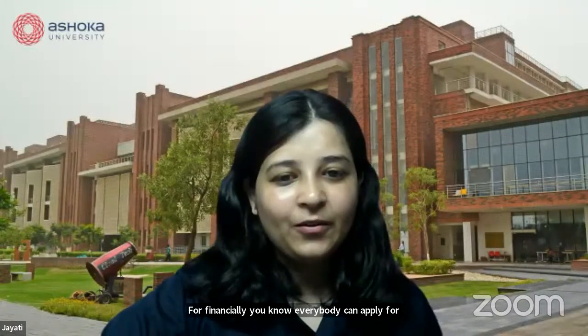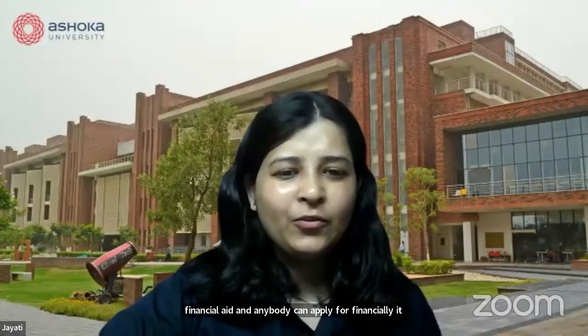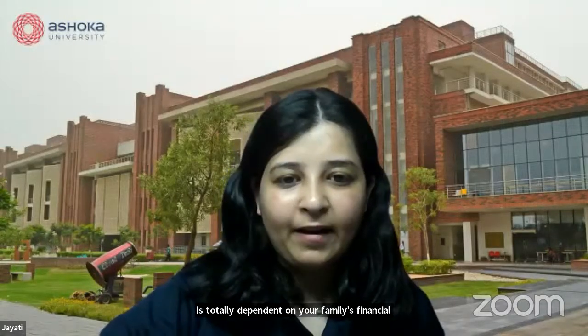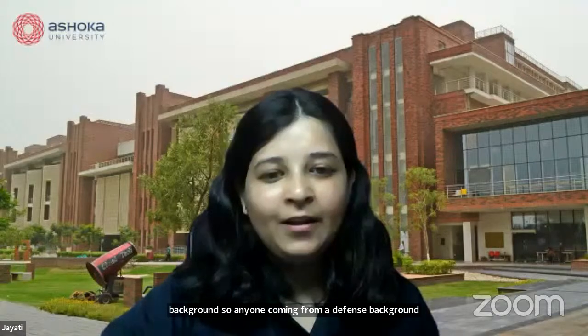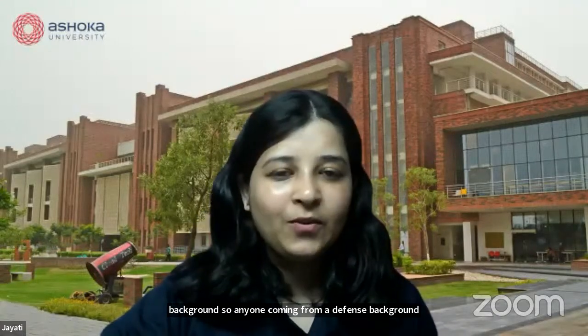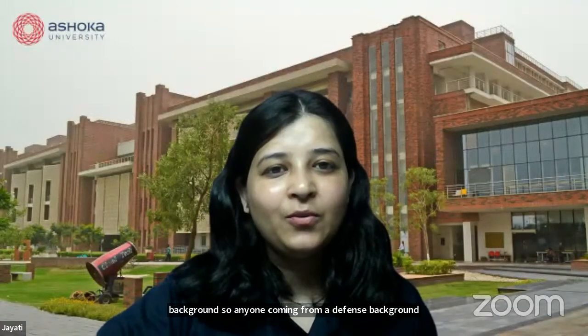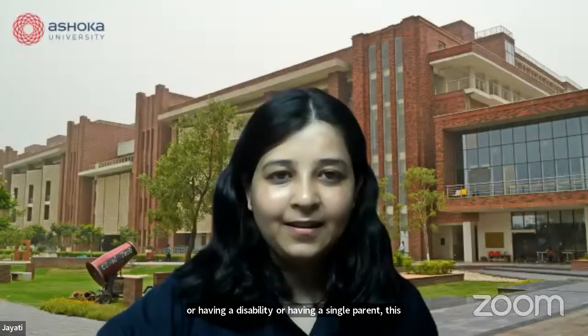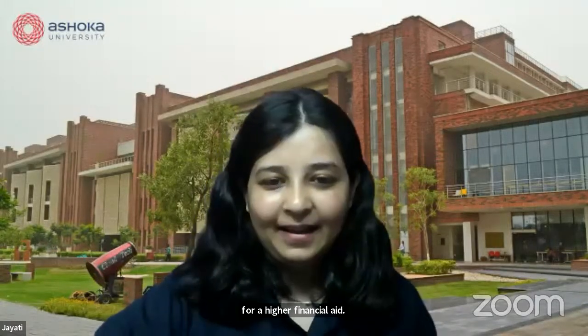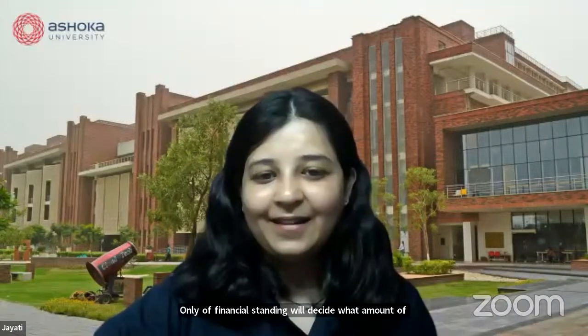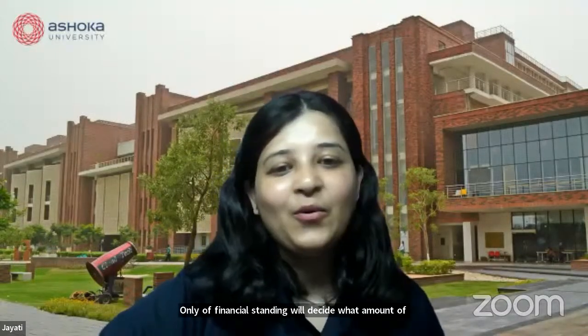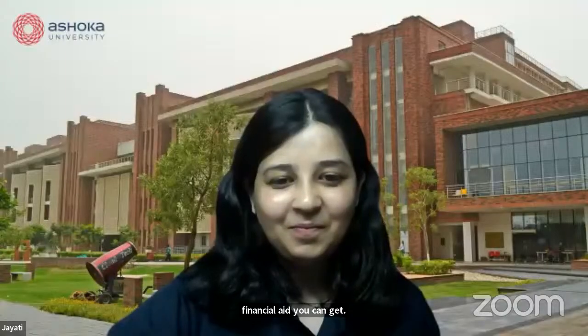It is totally dependent on your family's financial background. So anyone coming from a defense background or having a disability or having a single parent, this will not be a criteria to qualify you for a higher financial aid. Only your financial standing will decide what amount of financial aid you can get. So typically there is no quota in financial aid.